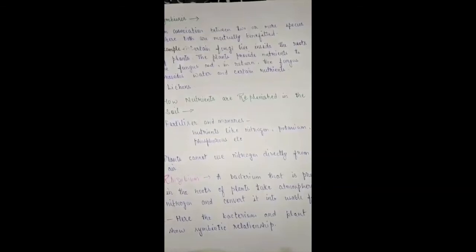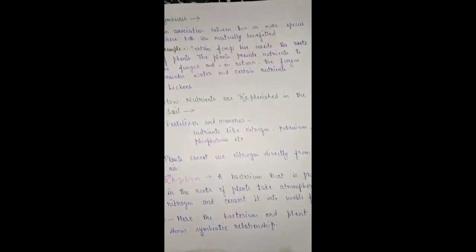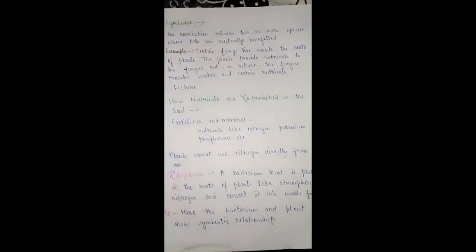These fertilizers and manures have nutrients like nitrogen, potassium, phosphorus, etc. These nutrients are absorbed by the roots of the plants, but nitrogen is present in the atmosphere in abundant form. But the plants cannot use this nitrogen directly from the atmosphere.